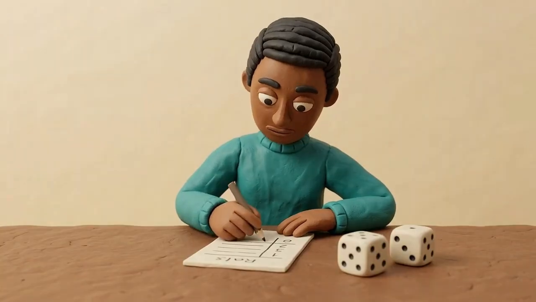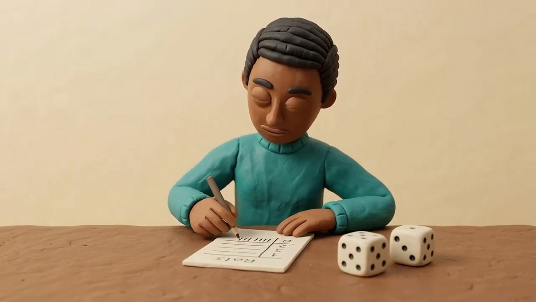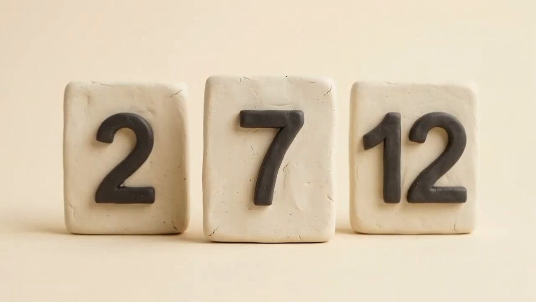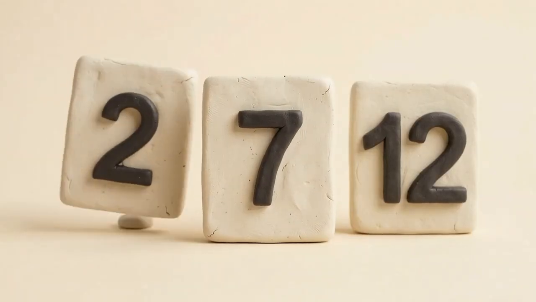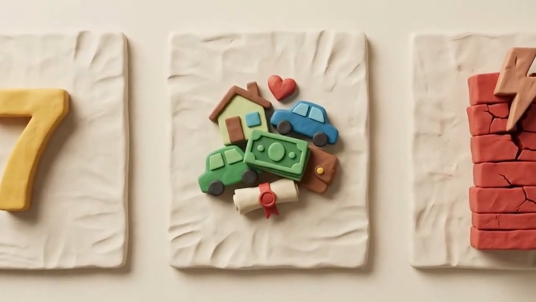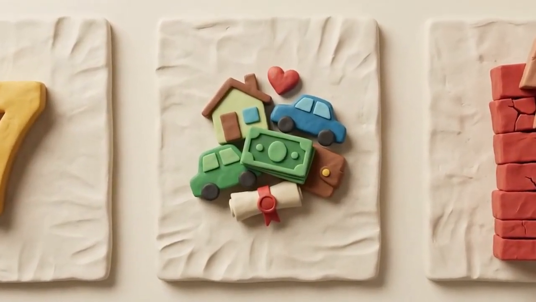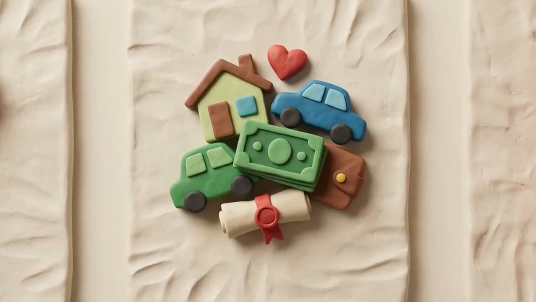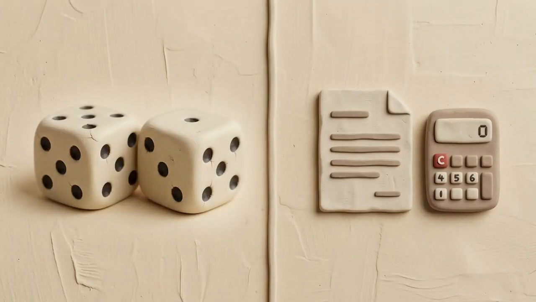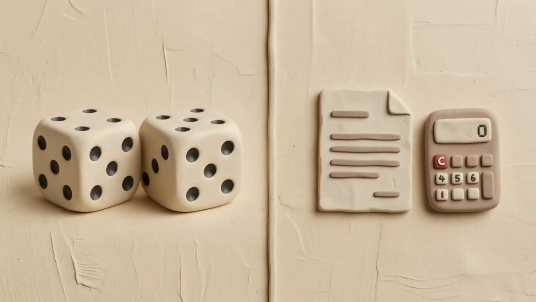What if instead you actually rolled those dice 1,000 times and recorded every result? Suddenly, you would see that 7 comes up most often, while 2 and 12 are rare. You would not just have an average. You would have a complete picture of all possible outcomes, how likely each is, and what the extremes look like. Monte Carlo simulation works just like this. But instead of dice, it uses the variables that drive your business or financial model.